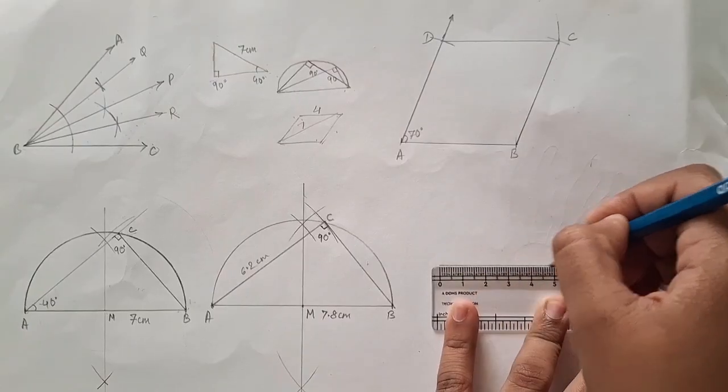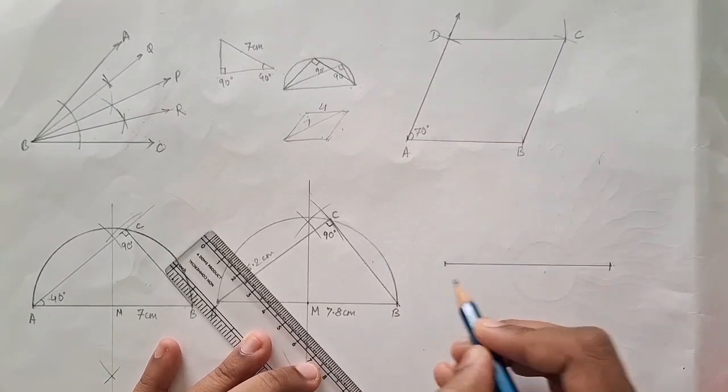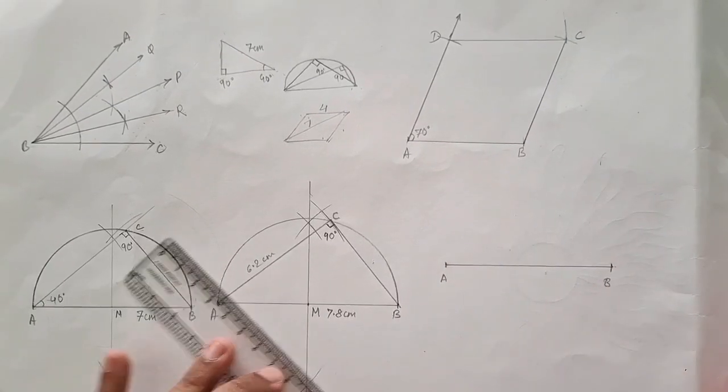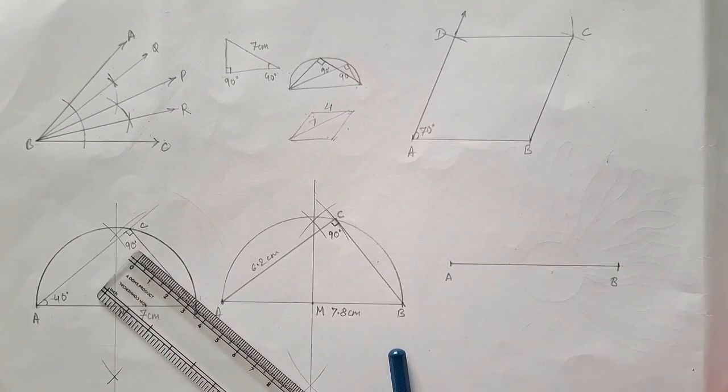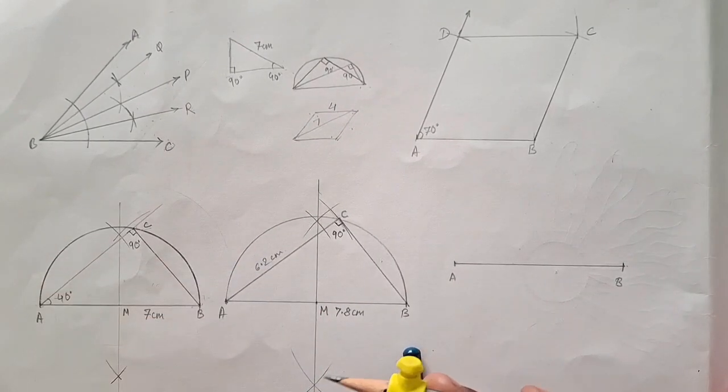So I will first draw a line 7 centimeter long. Now they have said that the other sides are 4 centimeter long. So I will take the radius as 4 centimeter in the compass.